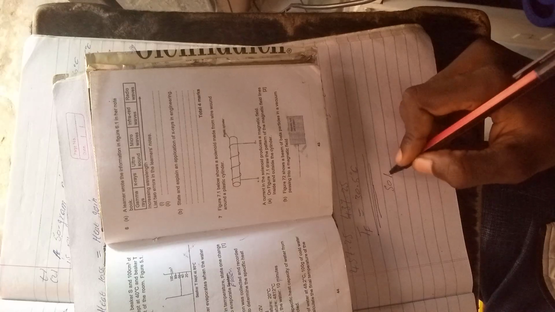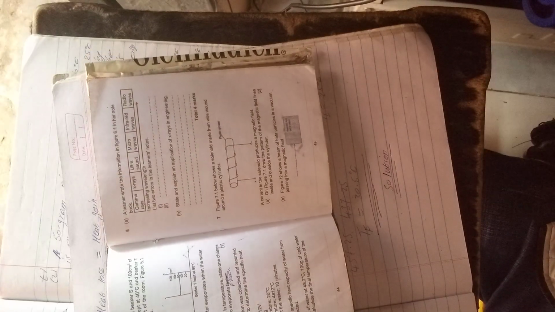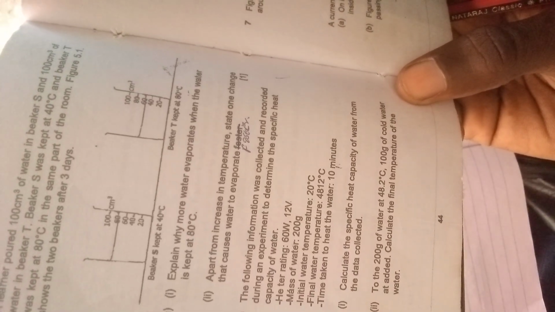Applying the knowledge, we have the solution. So I try a past examination question which came in 2016 GCE, question number 5B2. To 200 grams of water at 48.2 degrees Celsius, 100 grams of cold water was added. Calculate the final temperature of the water.